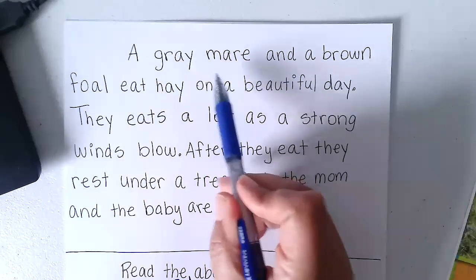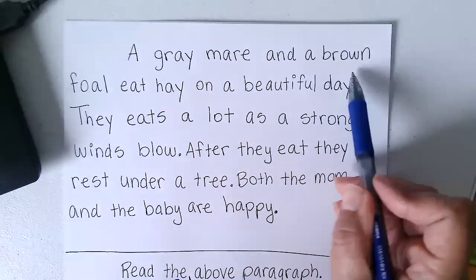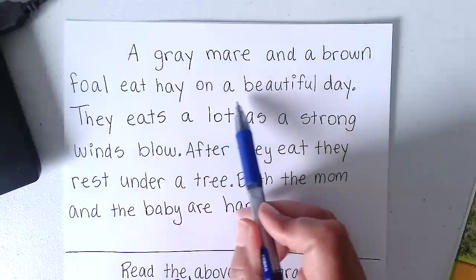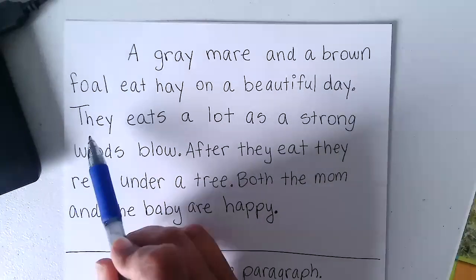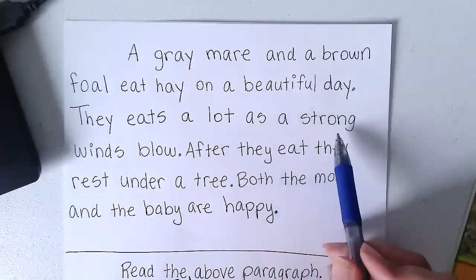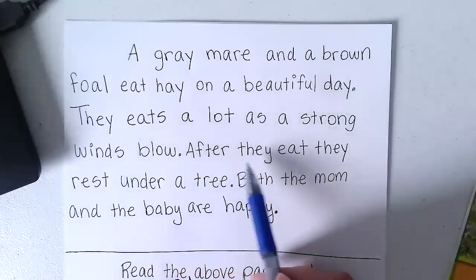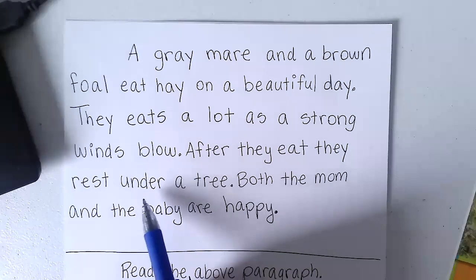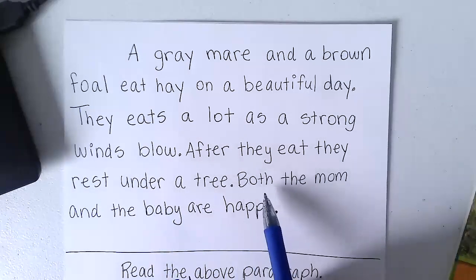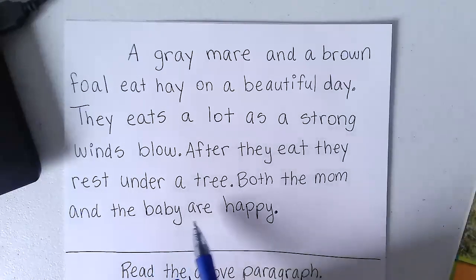A gray mare and a brown foal eat hay on a beautiful day. They eats a lot as a strong winds blow. After they eat, they rest under a tree. Both the mom and the baby are happy.